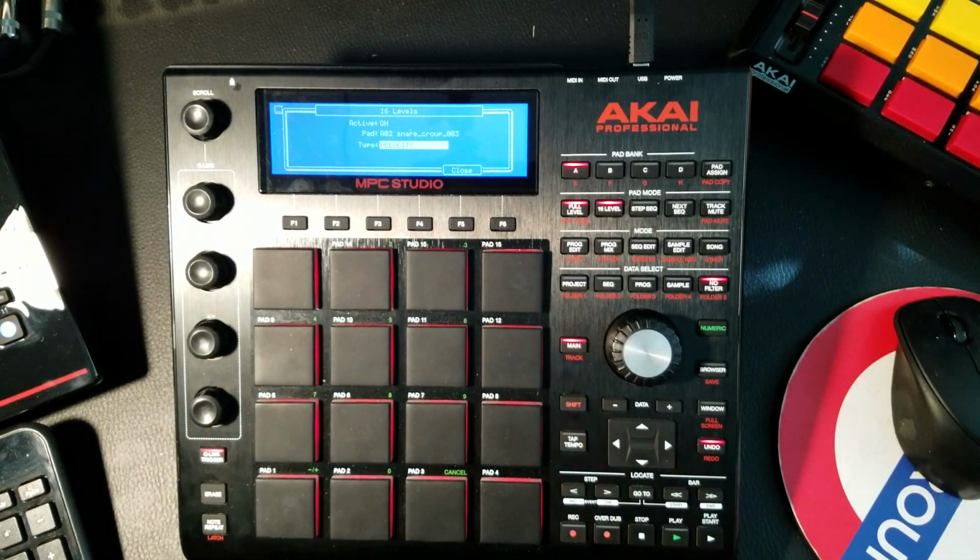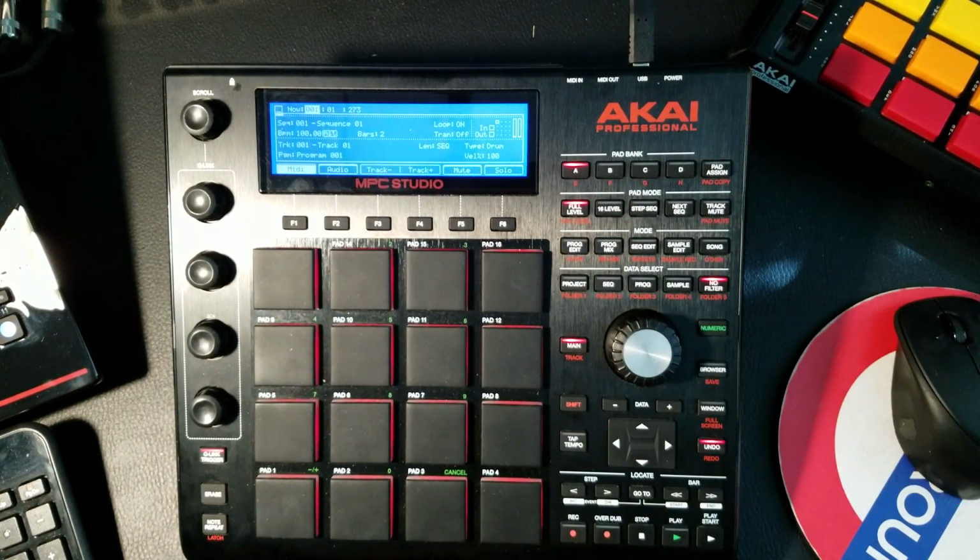So definitely play around with the 16 levels and get creative and have a blast, man. That's what this machine is for.